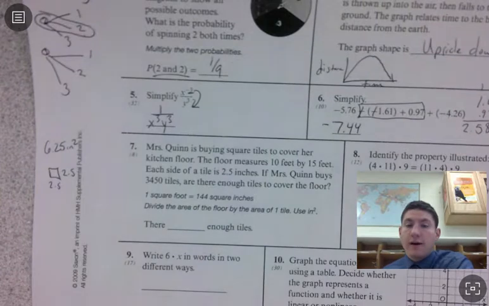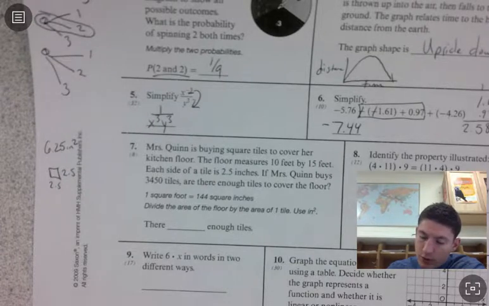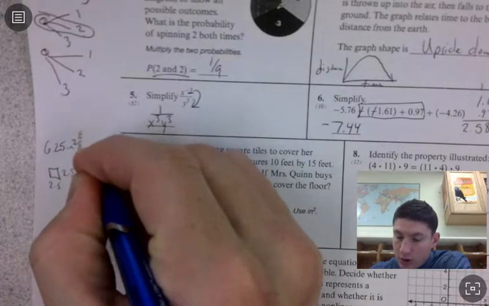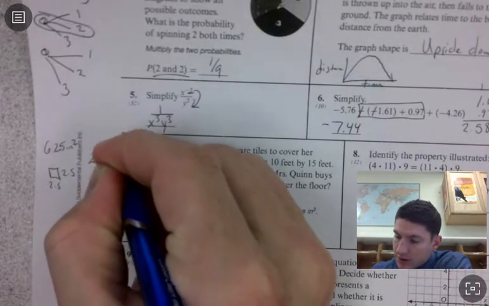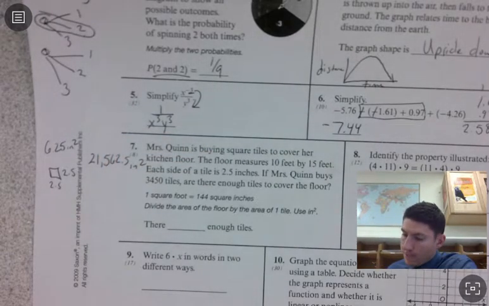That's for one tile. If Mrs. Quinn buys 3,450 tiles, are there enough tiles to cover the floor? Well, let's take that area of one tile, multiply by how many she has, times 3,450, 6.25 times 3,450 equals 21,562.5. That's inches squared, right?